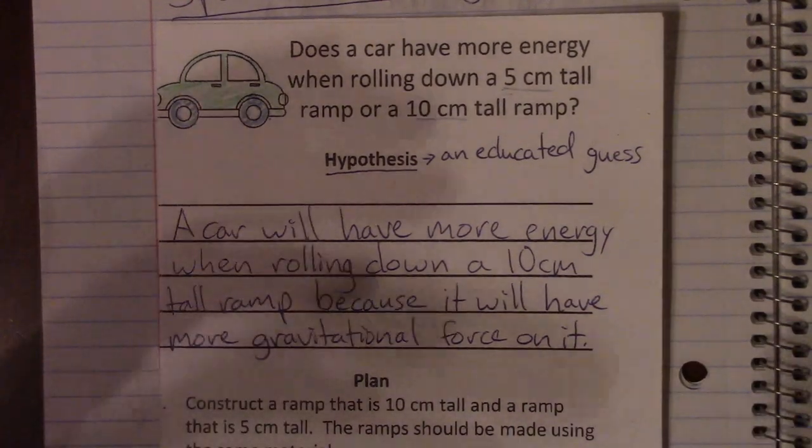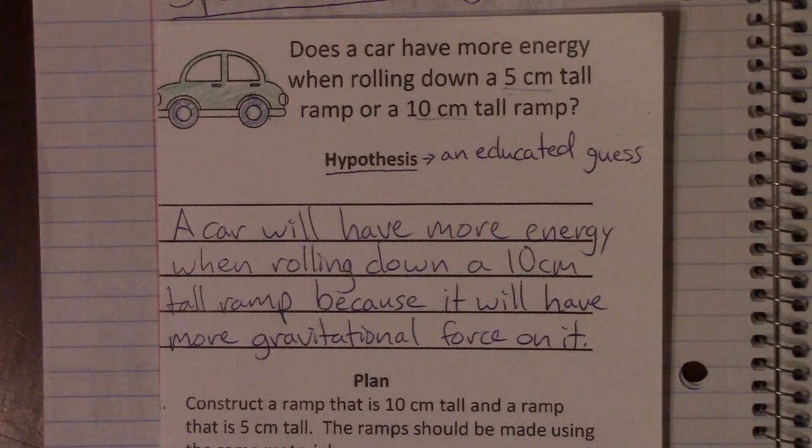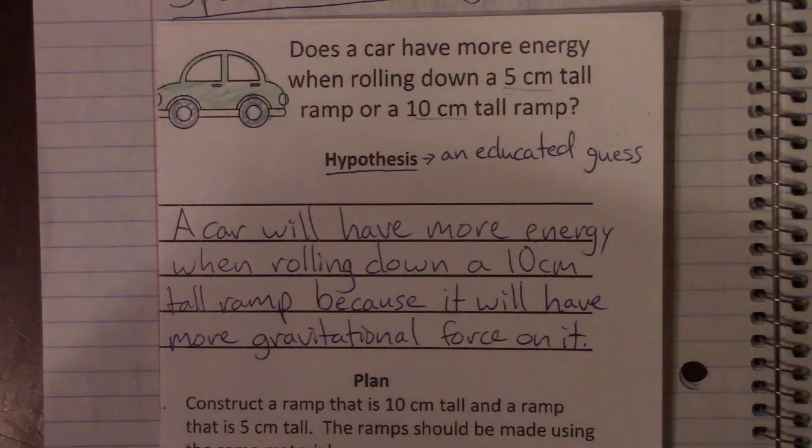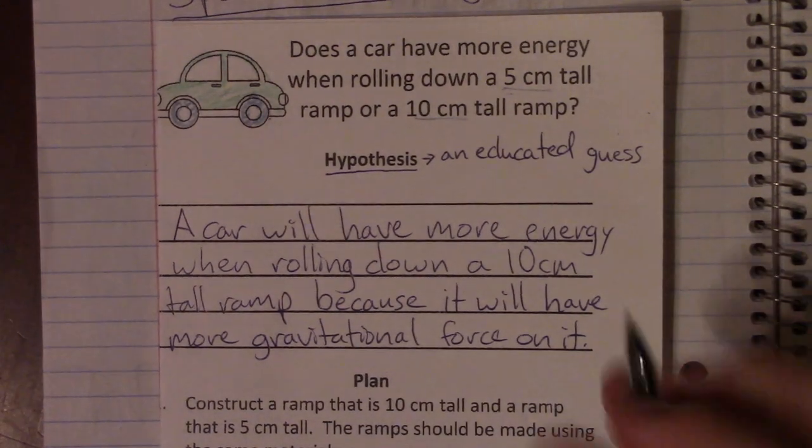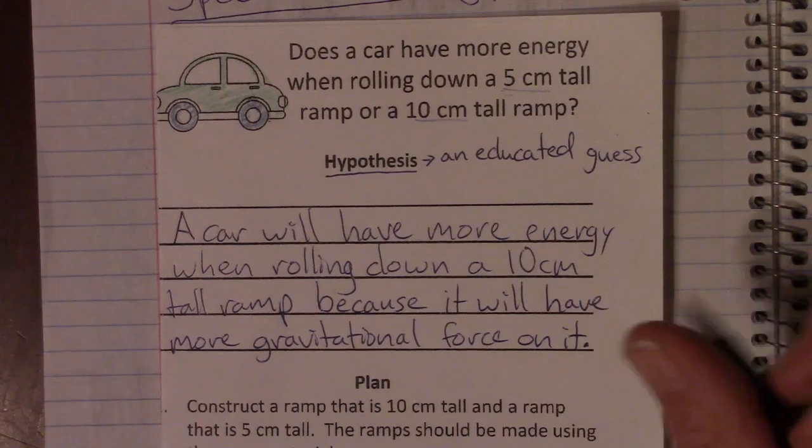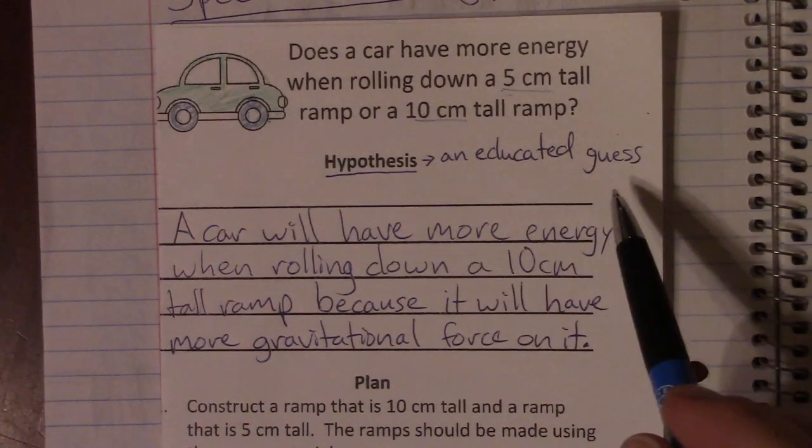The higher up it is, the more gravitational force is pulling it down, and the more chance for gravity to work pulling it down. So it'll build up more energy, more of that kinetic energy as it moves. Okay, so that's my hypothesis or educated guess.